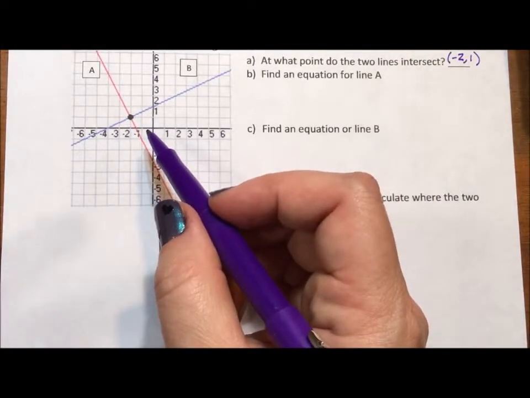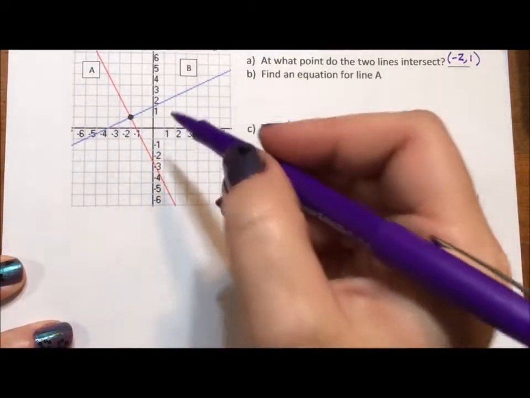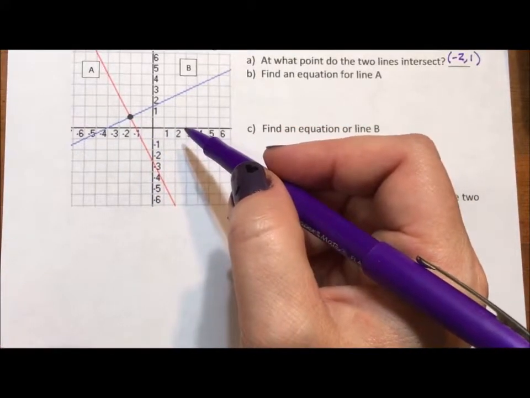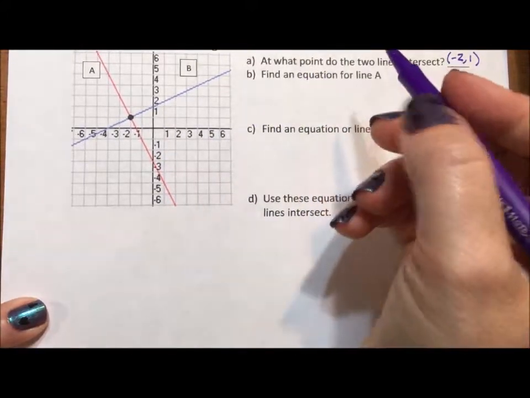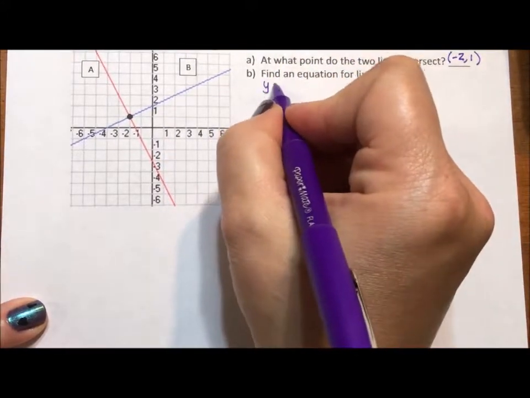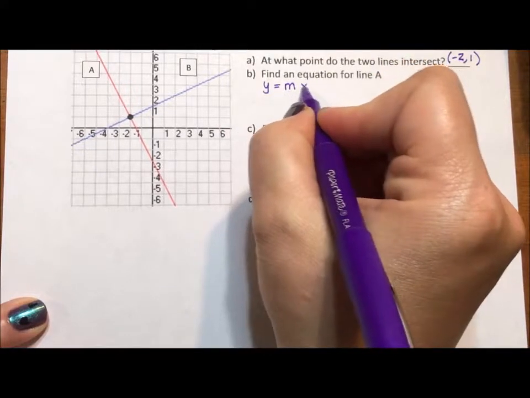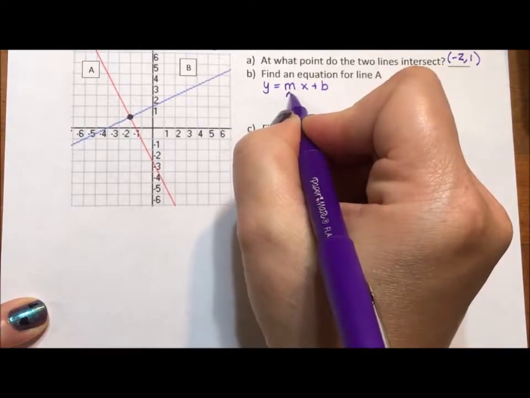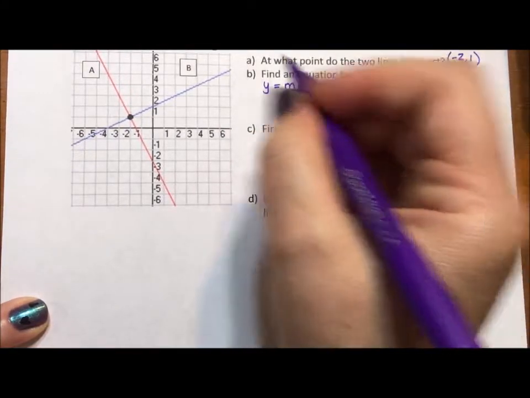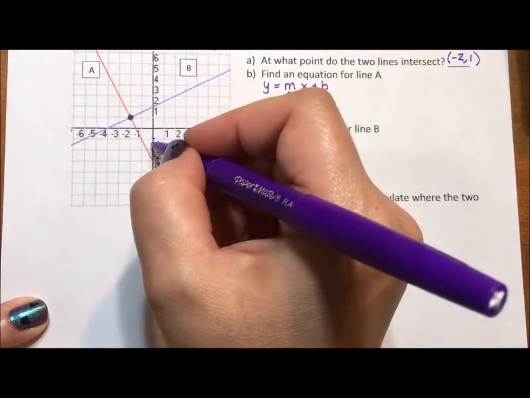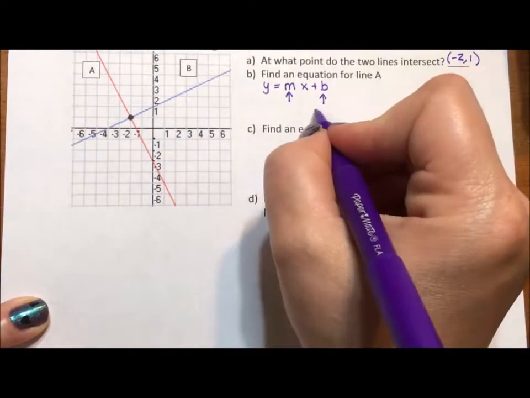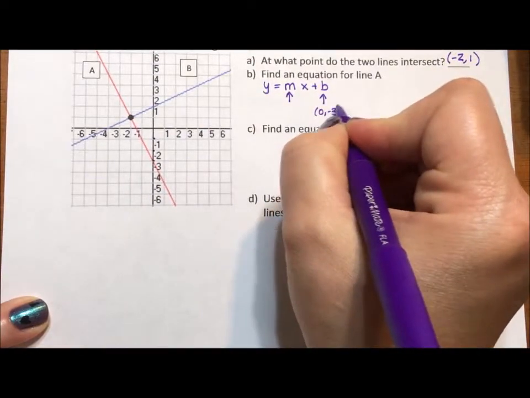So now we're going to do the algebra behind the picture, because a lot of times with systems you don't actually have a picture. It says find the equation for line A. Well, our equation is y = mx + b, and the two things we need to figure out are the slope and the y-intercept. The y-intercept is the easiest. It's right here. Let's see, -1, -2, -3. The y-intercept is at (0, -3).